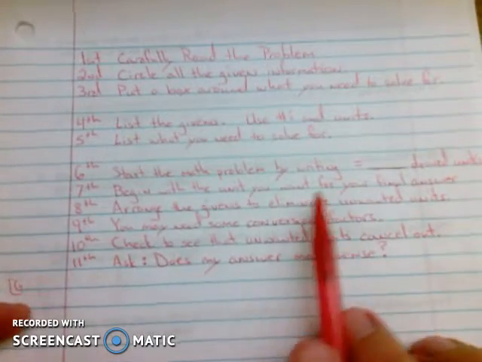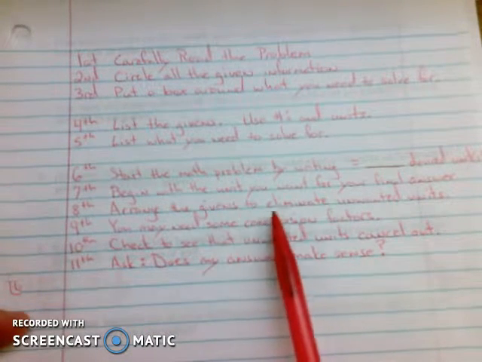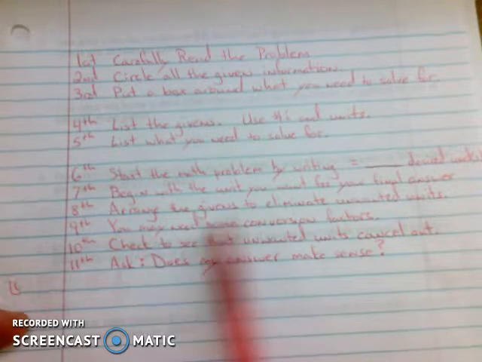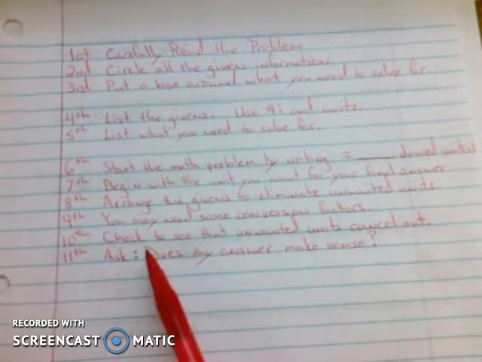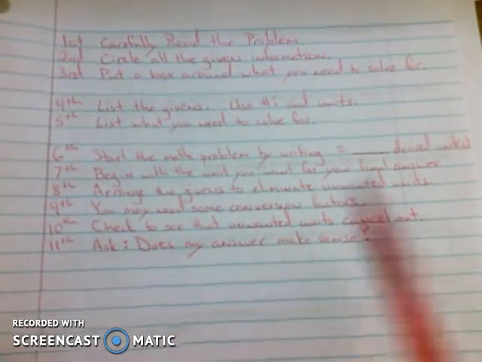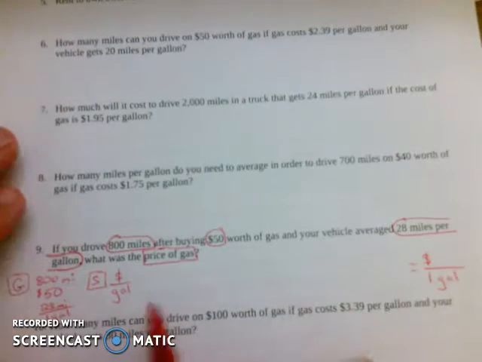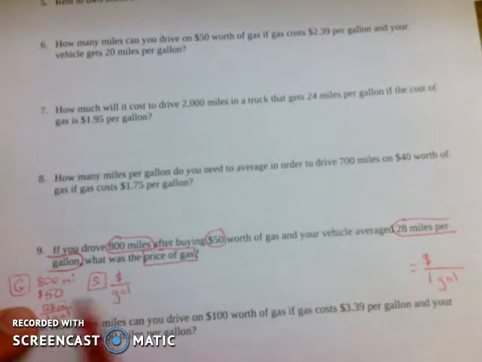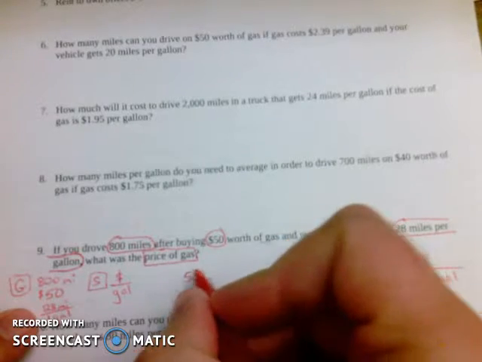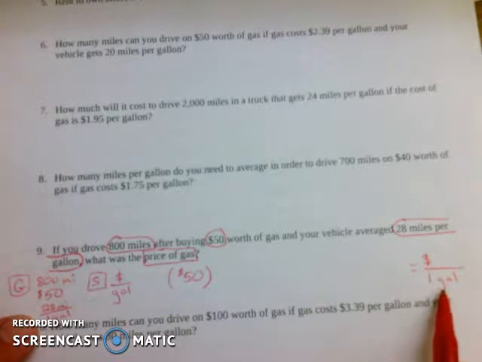All right. Now, we want to begin with the unit you want to solve. Begin with the unit you want to find for your final answer. Then arrange the givens to eliminate any unwanted units. You may need some conversion factors. In this case, we don't. Check to see that unwanted units cancel out, and then ask, does my answer make sense? Okay. All right. So let's see. We need dollars. So let's start with $50 over here. Okay, that's one of my givens. So I'll write that down. And I'm going to go ahead and put parentheses around it because I'm multiplying these things together.